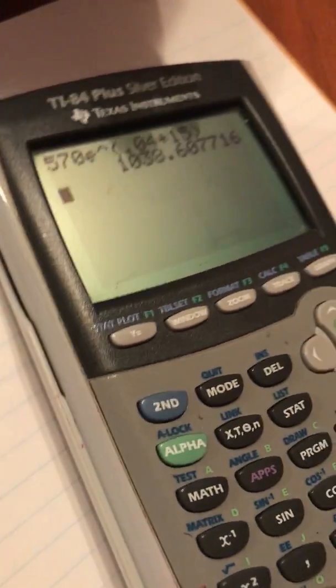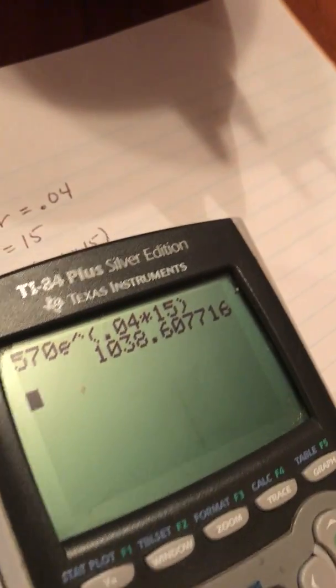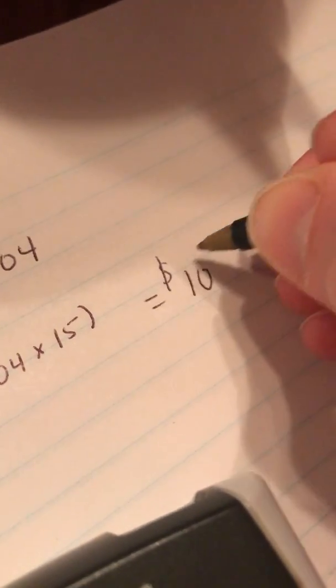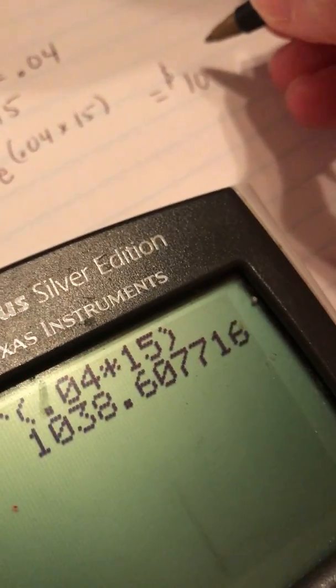And that comes to $1,038.61, rounded to the nearest penny.